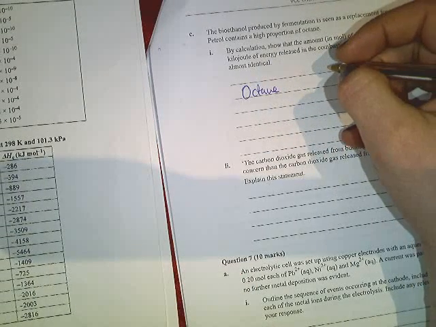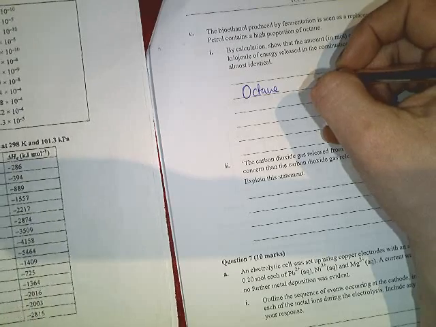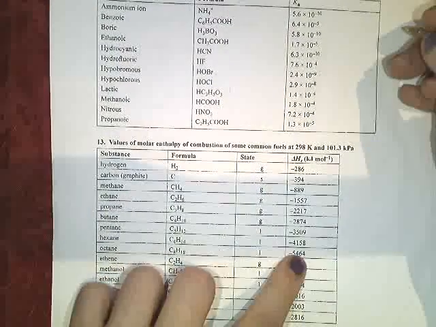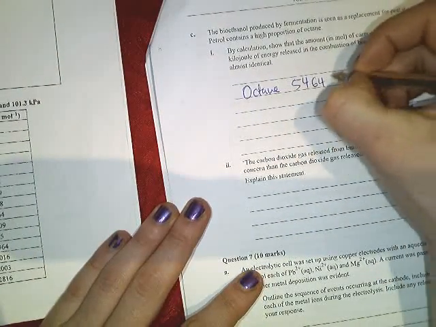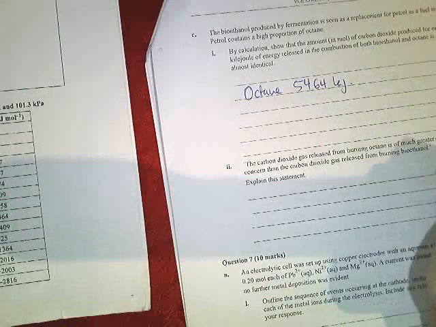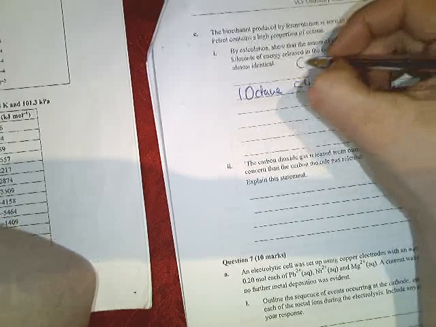Now, for 1 mole of octane, we release 5464 kilojoules. Okay. So 1 mole releases 5464 kilojoules. Now, if you have octane C8H18, it will release 8 carbon dioxides.